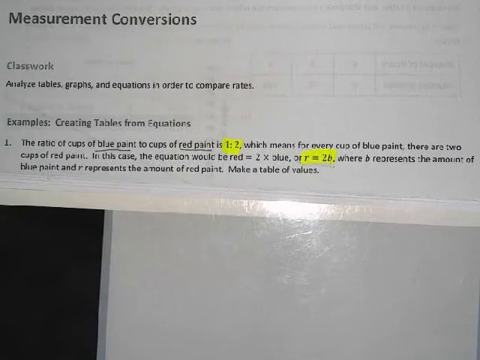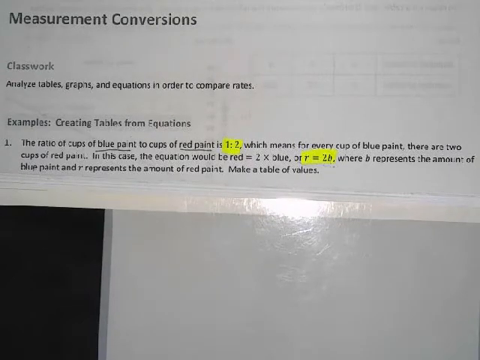In lesson 19, we're going to use the comparison of ratios looking at unit rate and measurement conversions to analyze tables, graphs, and equations. So our first example, the ratio of cups of blue paint and cups of red paint is 1 to 2, which means for every cup of blue paint, there are 2 cups of red paint. In this case, the equation would be red is equal to 2 times blue, or R is equal to 2B.